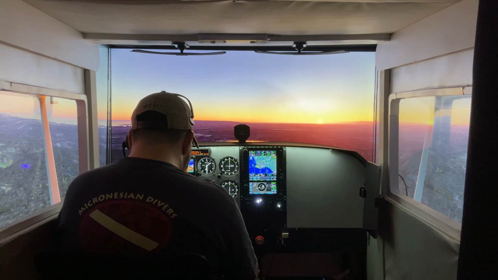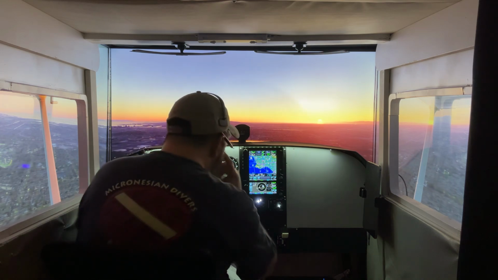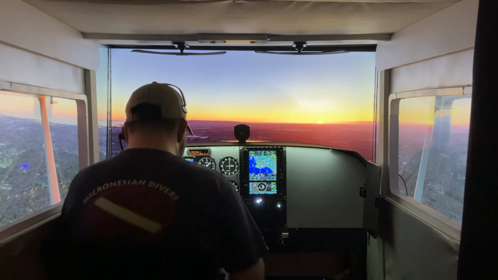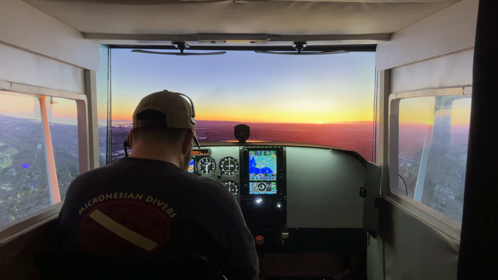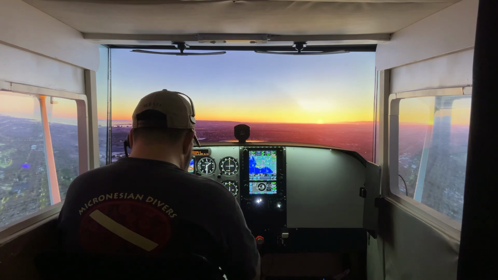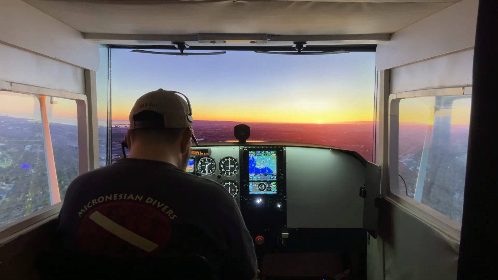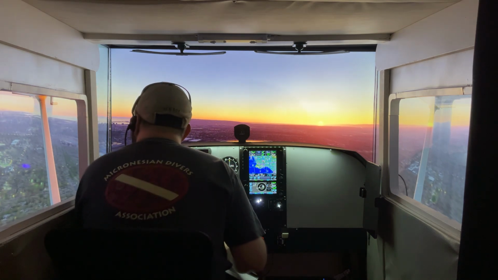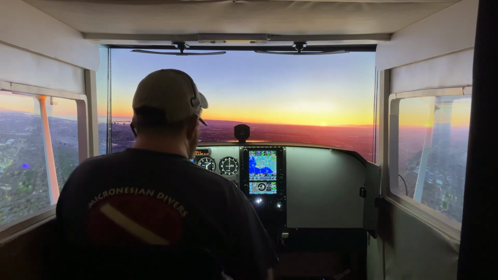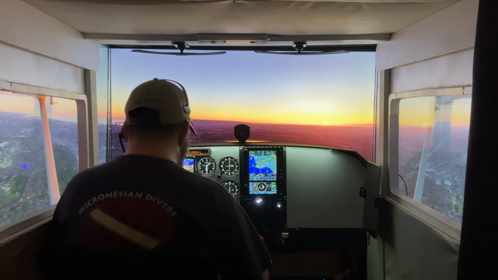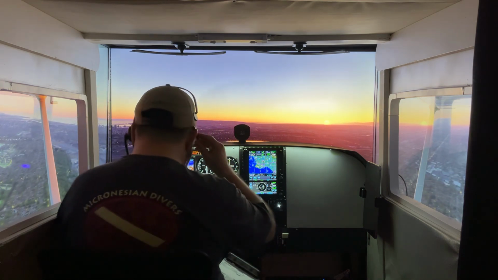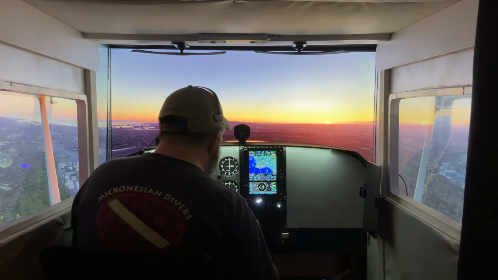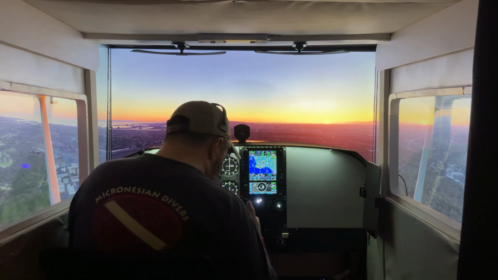There's an airfield below me, and it's not telling me what it is. I'm going to guess it's KLGB. Yep, so we're right over that guy. We're 10 miles out, so I'll check in with them on 124.